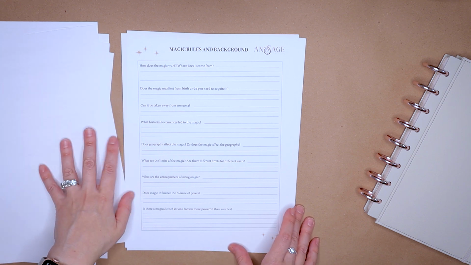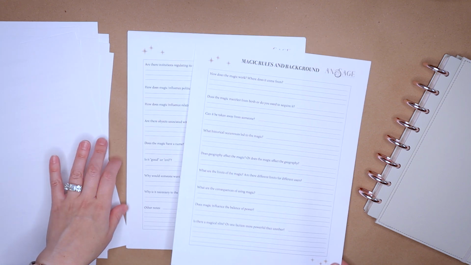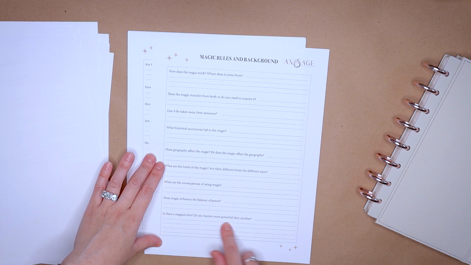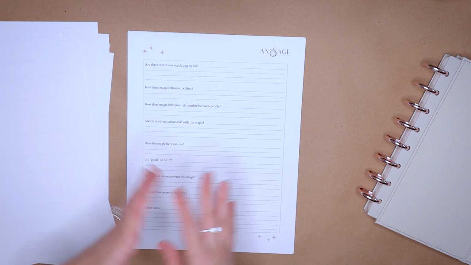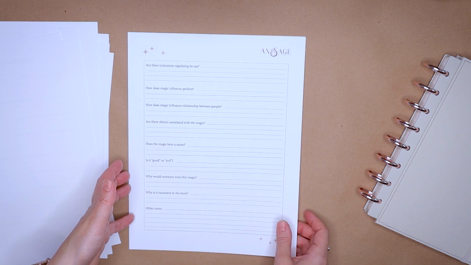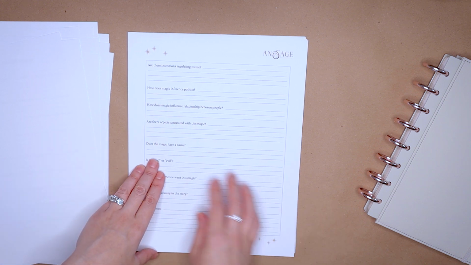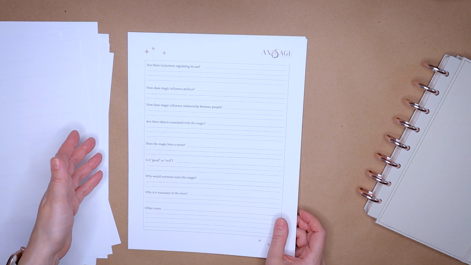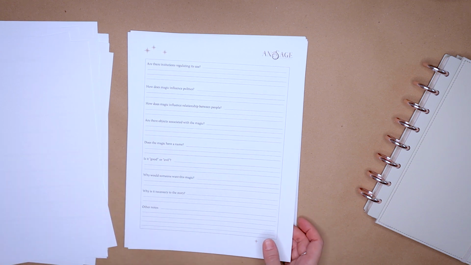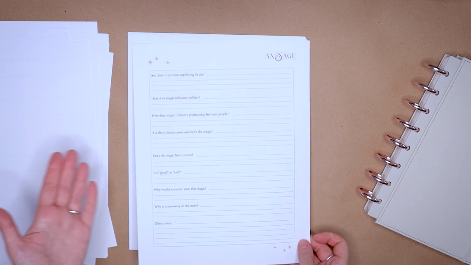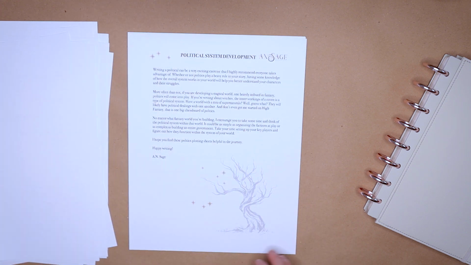So we have magic rules and background. And as you can see, there's a ton of questions that you can fill out to get to know your magic system better. Like, how does magic influence politics? How does it influence relationships between people? Is it good? Is it evil? Things like that. So it's just good to think about it when you're developing your magic system, and now you have it all in one spot.